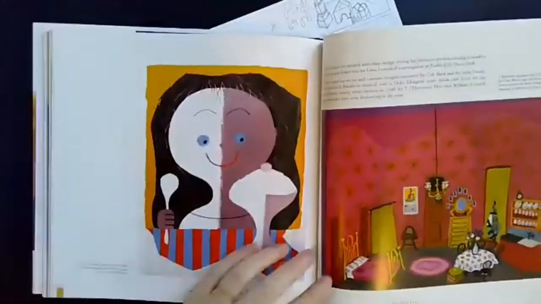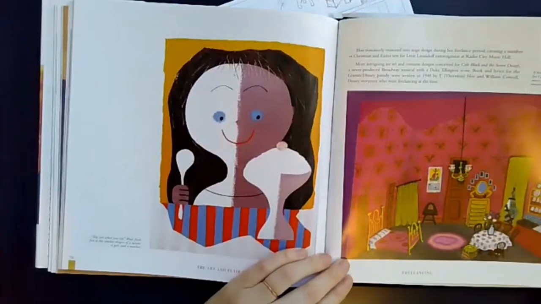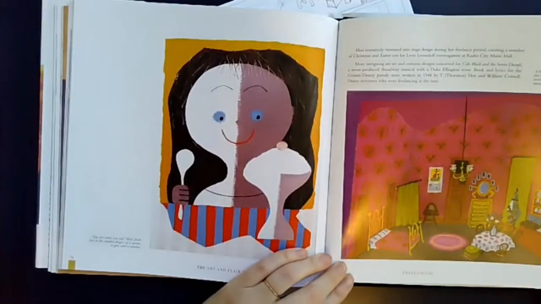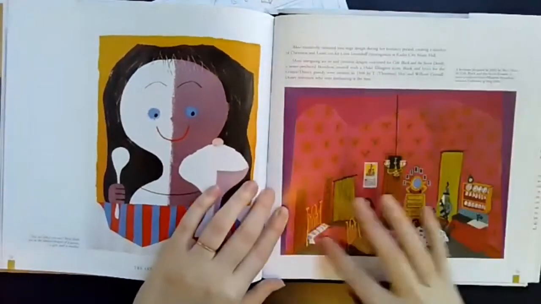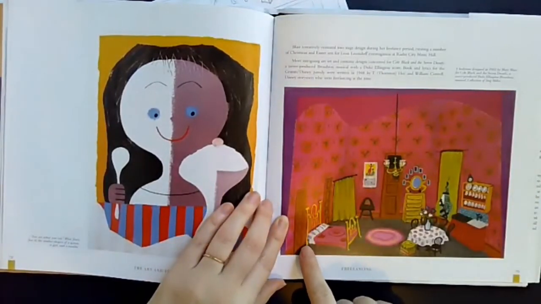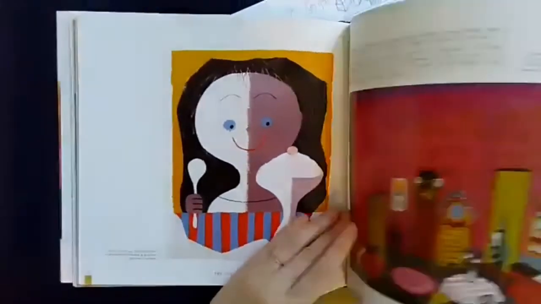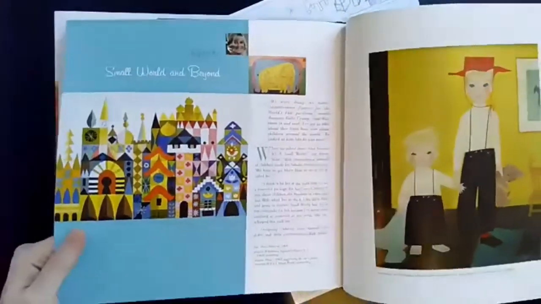So this was a bedroom that she designed. It was supposed to be for a musical that was going to be on Broadway, but it was never produced. The design of the bed was a bit of inspiration for the bed in my drawing. So I'm trying to use things that she did to help inspire my own. I love this one.